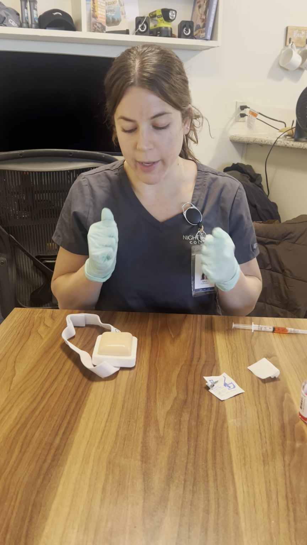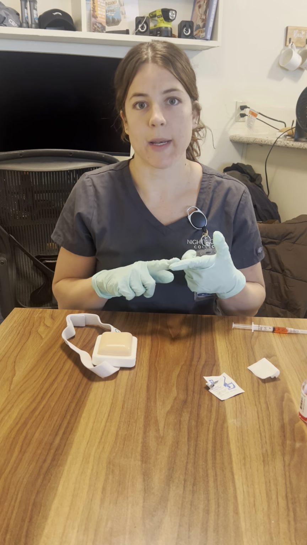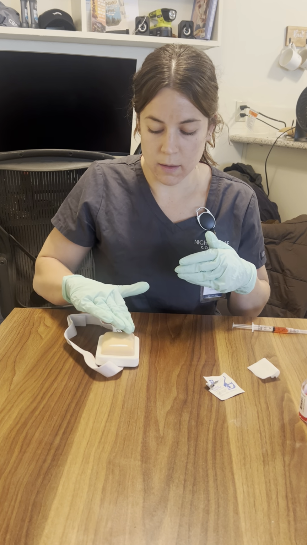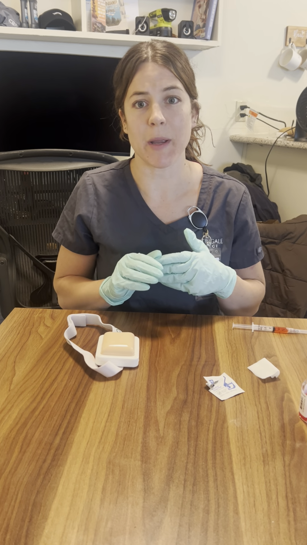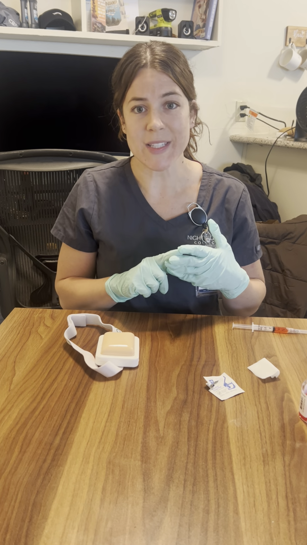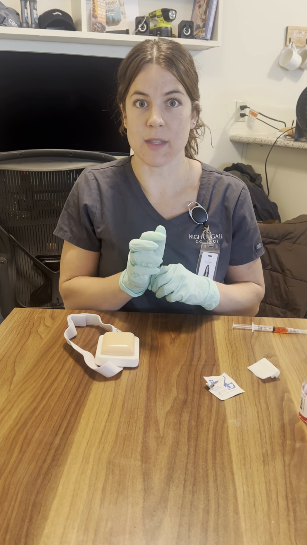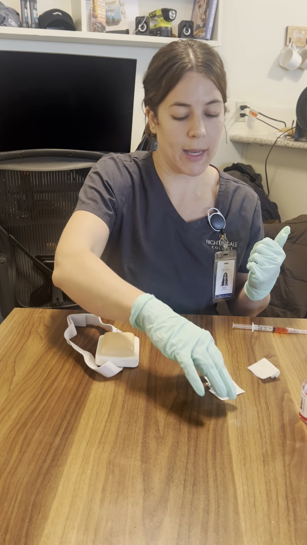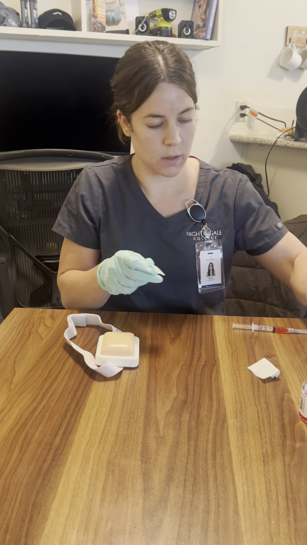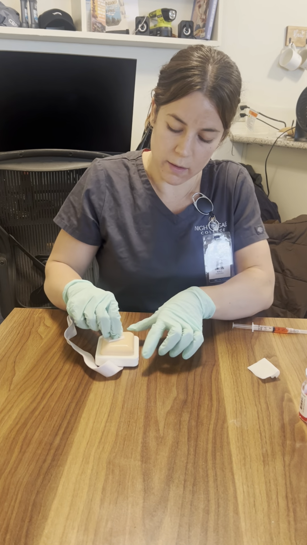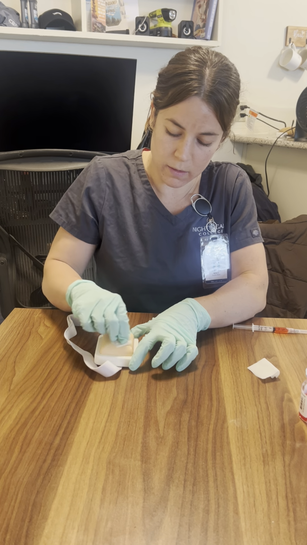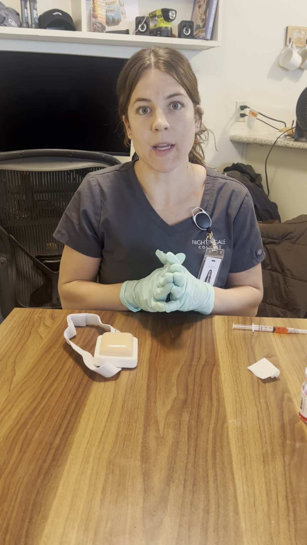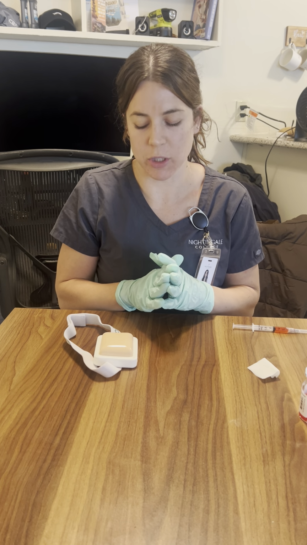Before I would do that, I want to go ahead and inspect the site. I'm going to look for redness, tenderness. I'm going to palpate the site to see how that feels. I'm going to make sure an injection hasn't been there recently, just to make sure that that's the appropriate site. So after I've inspected the site, verified the site, I'm going to go ahead and get the site cleaned off. So starting from the inside, working my way out. I'm going to dispose of it. I'm going to let it dry before I administer any medication.